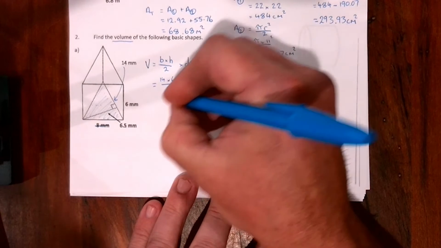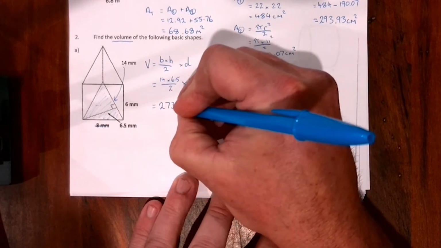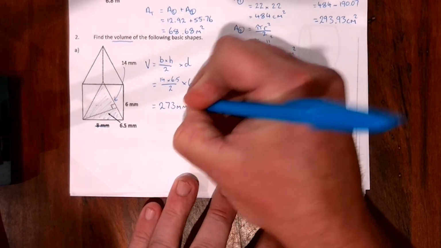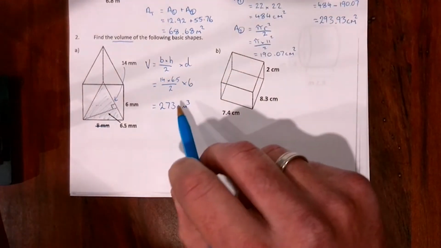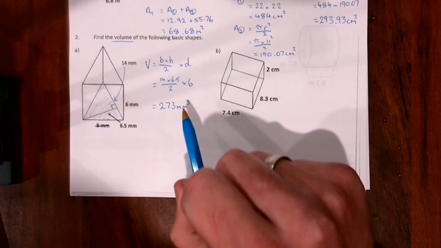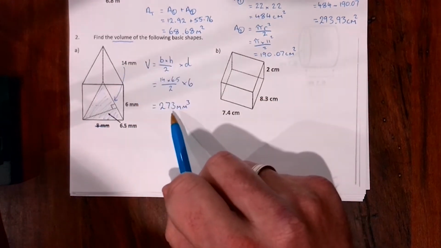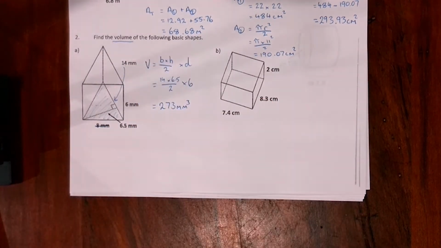And if you pop that in your calculator, you'll find that it's 273 cubic millimeters. Now the units are really important here. Previously, we've been working out areas in question 1. They are units squared. Now that we're in volume, it is units cubed.